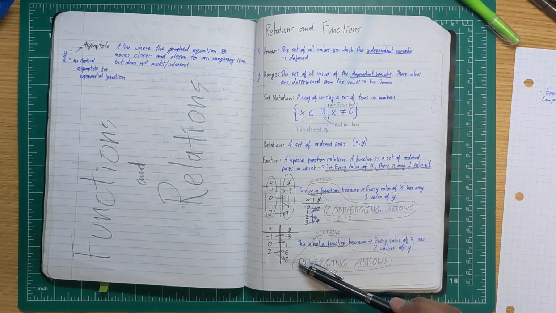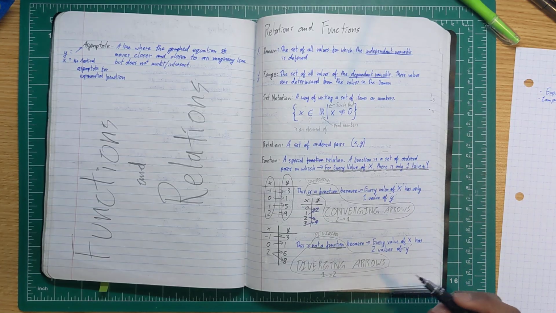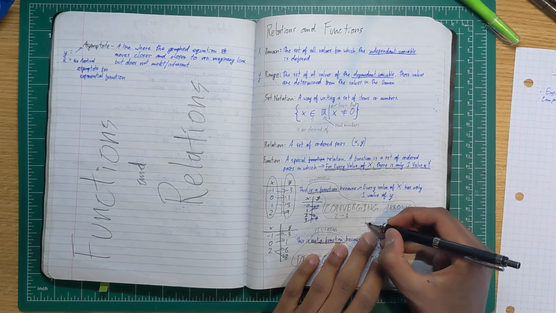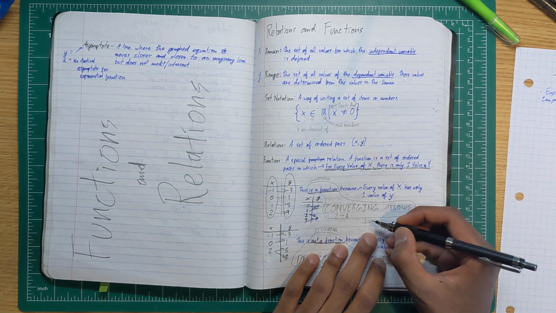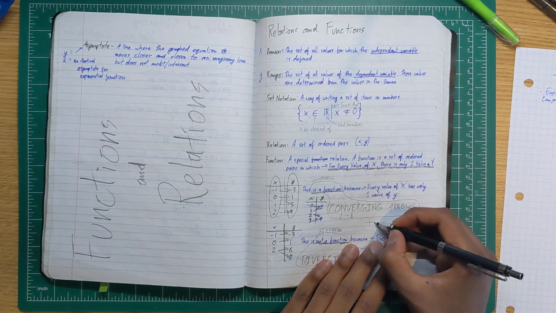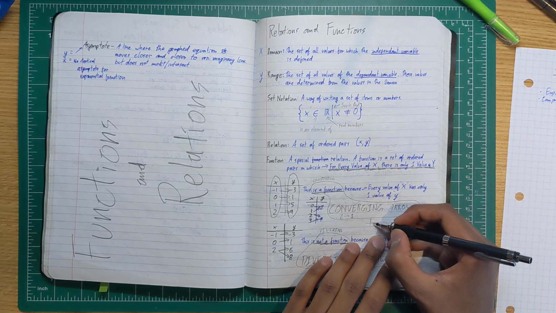Every value of x has two values of y. So if this is a graph, 0 would be at 2, 1 would be at 2, 2 would be at 4, and 3 would be at 4.